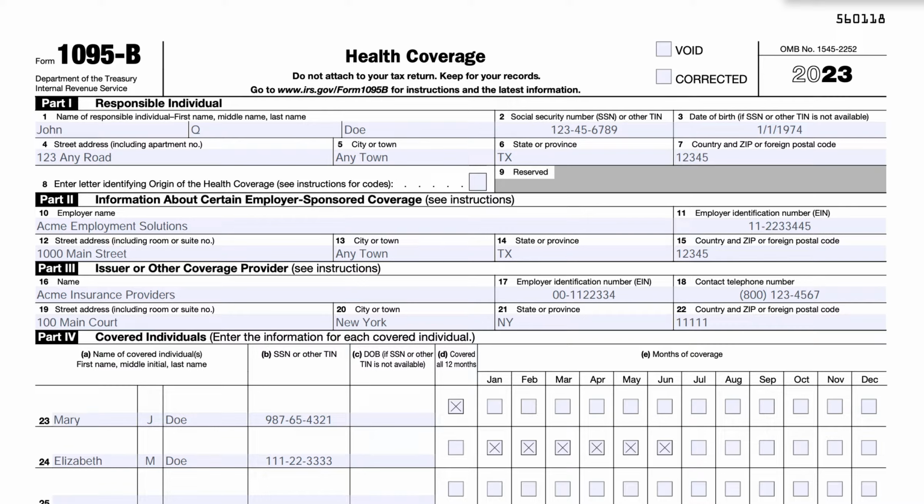So originally under the Affordable Care Act, there was a shared responsibility clause that basically meant that most taxpayers either had to have health coverage or had to make some sort of minimum payment.